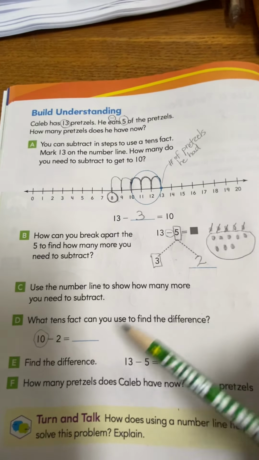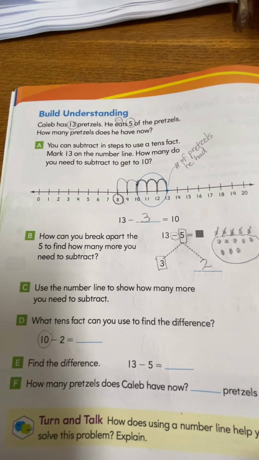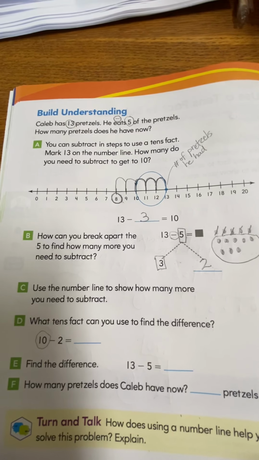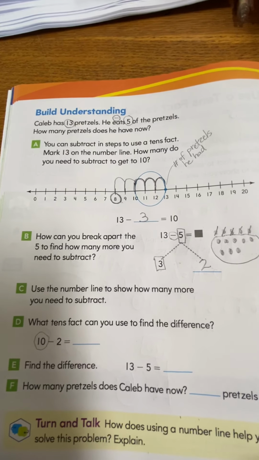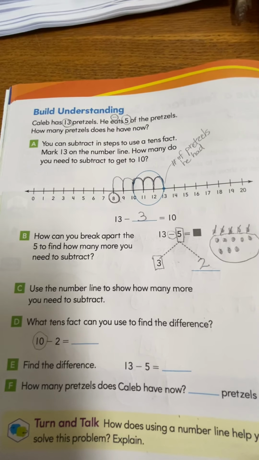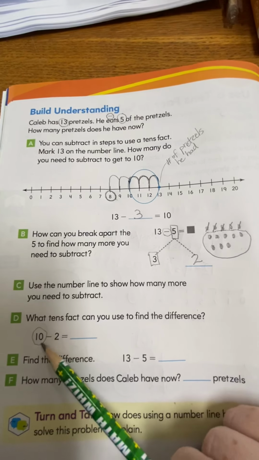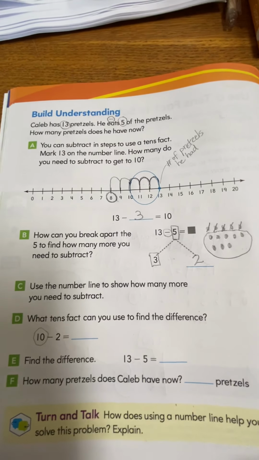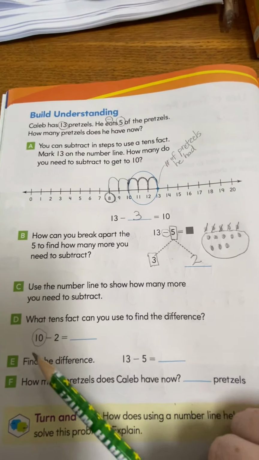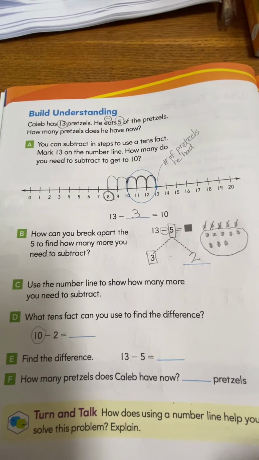Or we should know that 5 plus 5 is 10, 3 plus 7 is 10, 2 plus 8 is 10, 10 minus 5 is 5, 10 minus 2 is 8, 10 minus 3 is 7. So it's very important to know how to make 10, okay, or how to add or subtract from 10. That will be very helpful for you.